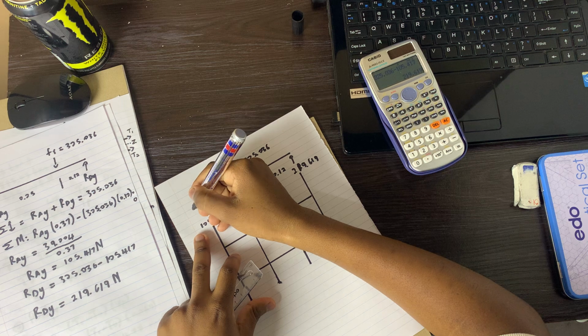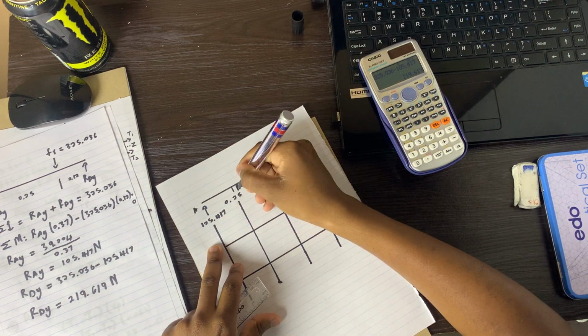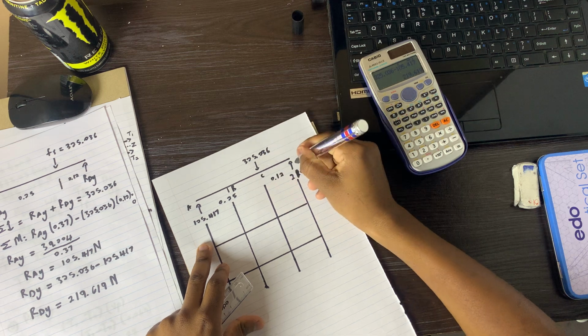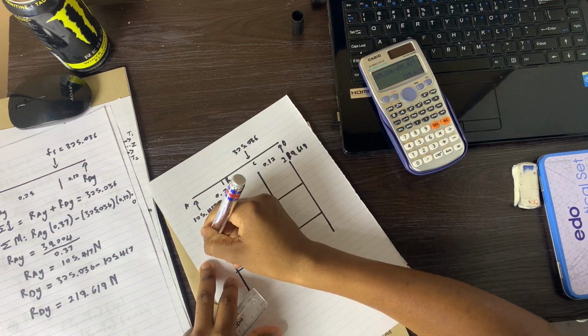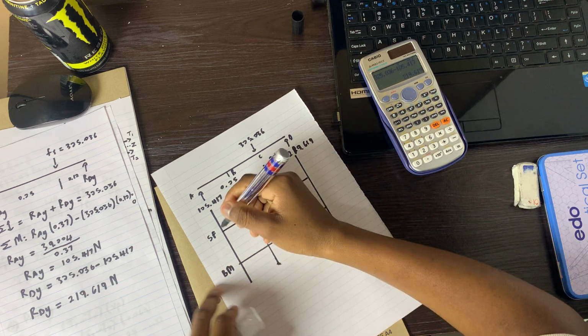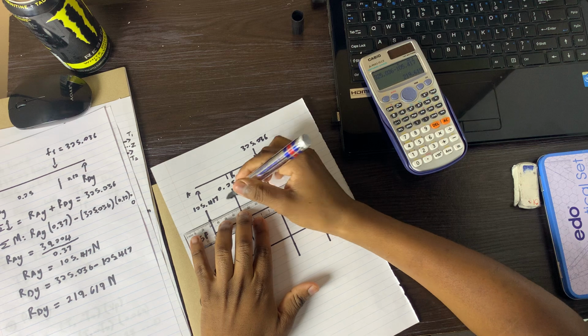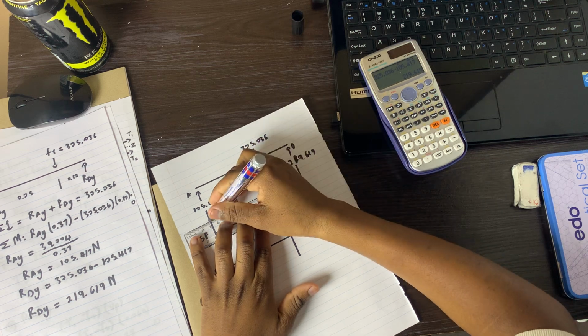Okay, this is A, B, C, D, and the shear force, and this is the bending moment, right? We have 105 going up, and because here there's no force, we're just gonna go straight.